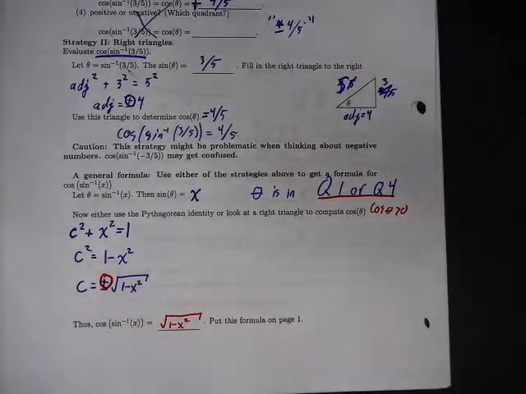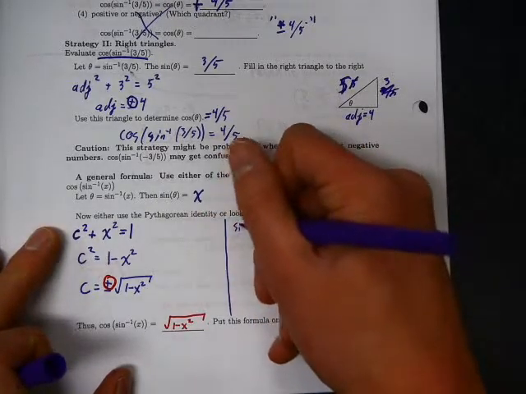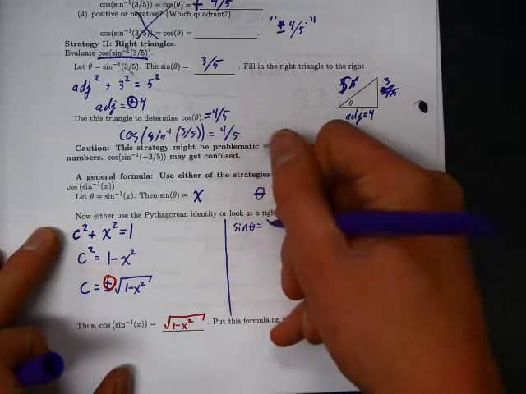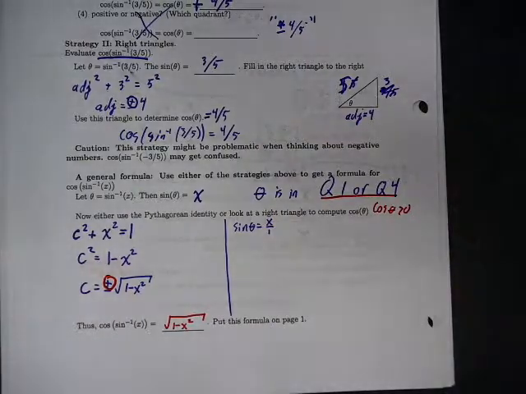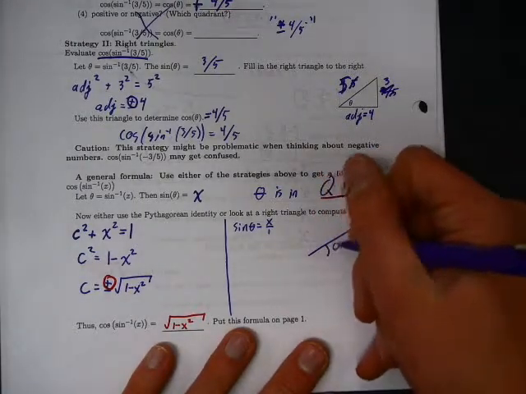Would you like to see the same argument from the point of view of geometry? So let's try to encode this information as a right triangle. So I know that the sine of theta is x over 1. So I could draw that as a right triangle. That would mean that I have some angle theta.